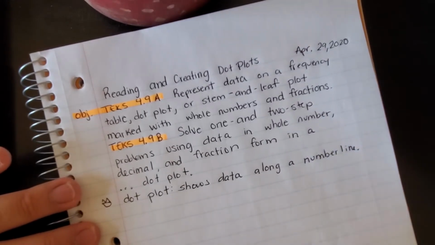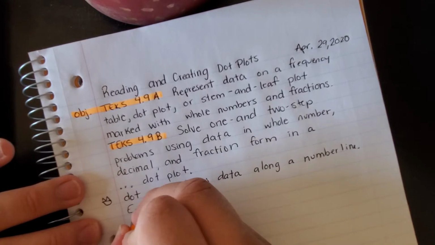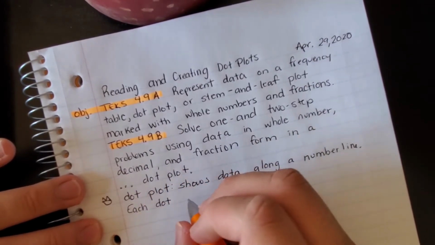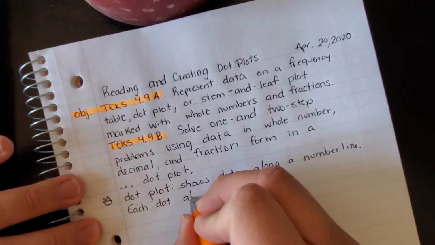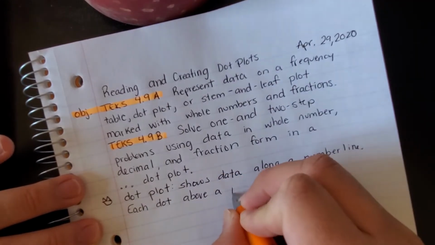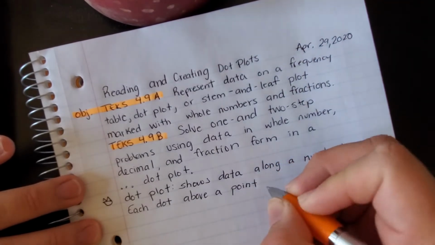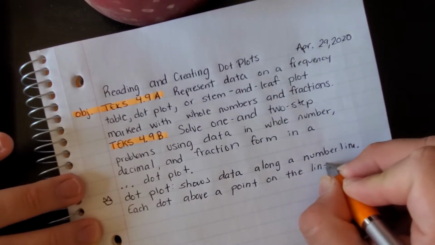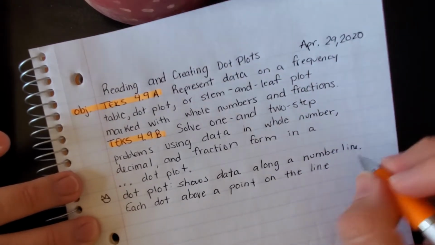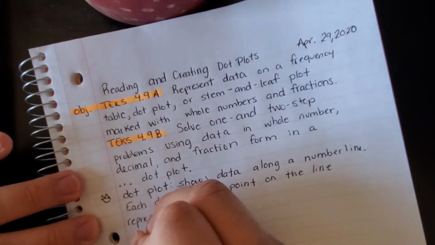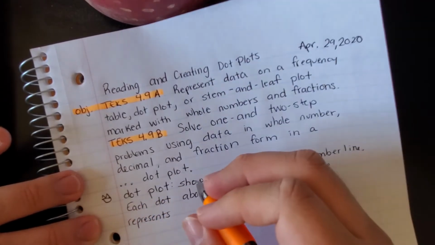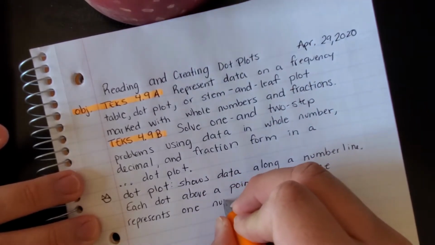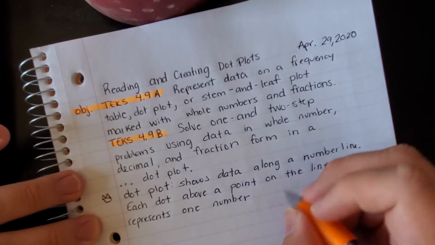Each dot above a point on the line represents one number in a data set.